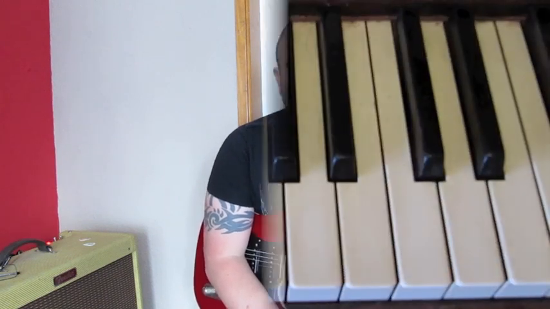Today we're going to look at the notes on the guitar neck. This is really important to know if you're going to be playing bar chords or scales. You really are going to have to know all the notes. But there's some shortcuts to do that, and we're going to nip over to the piano so that we can check that you know all your notes before we look at the shortcuts.